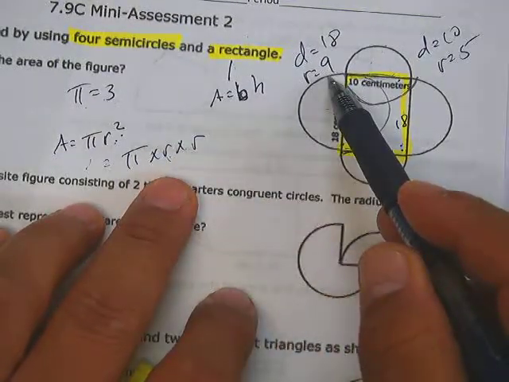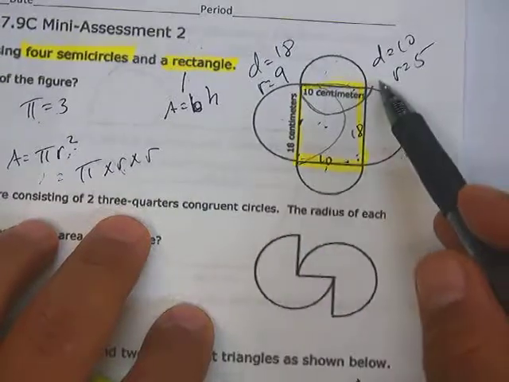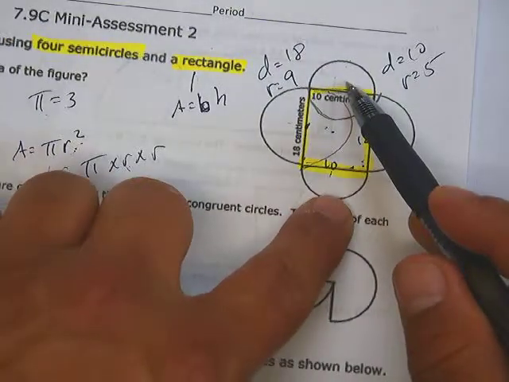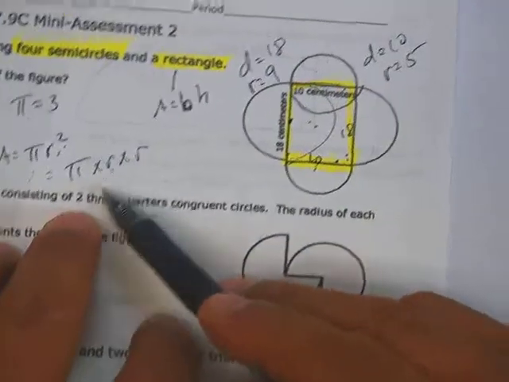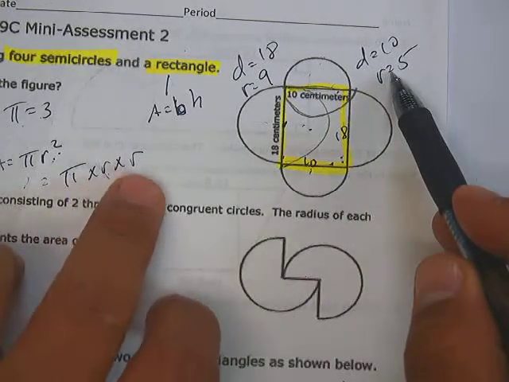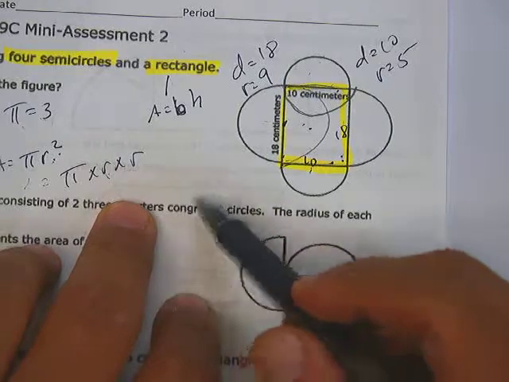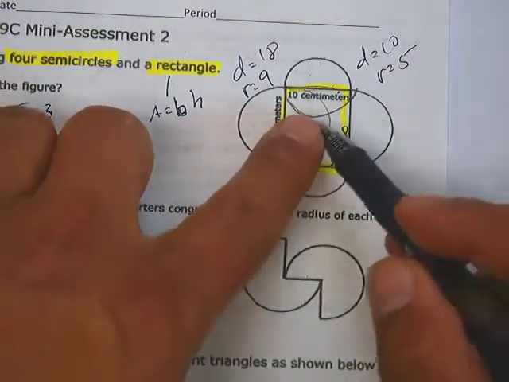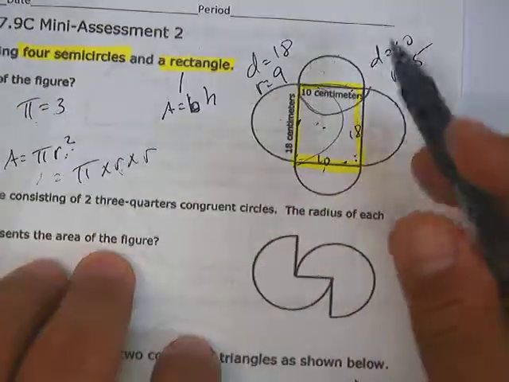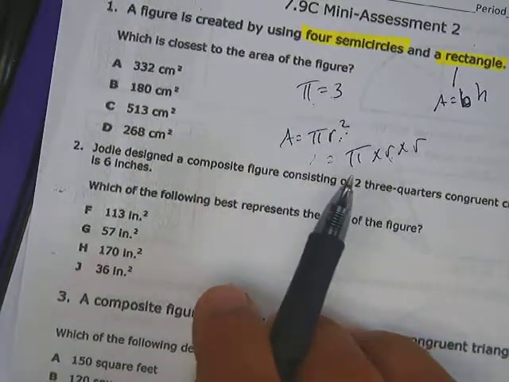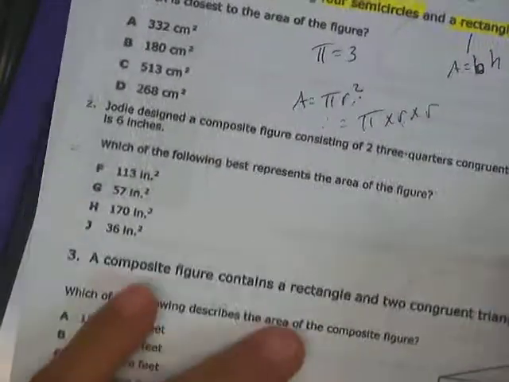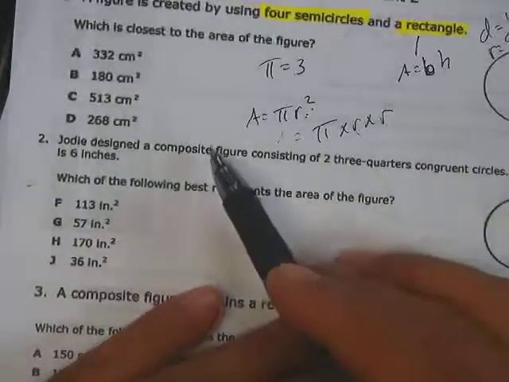So pi times radius times radius. You're going to use the same equation for the other two half circles. So pi times radius times radius. And those three answers, because you can have one answer here, one answer was these two, and one answer was these two, you add them together, you get the sum. And the one that's closest to these answers is your answer. Good.